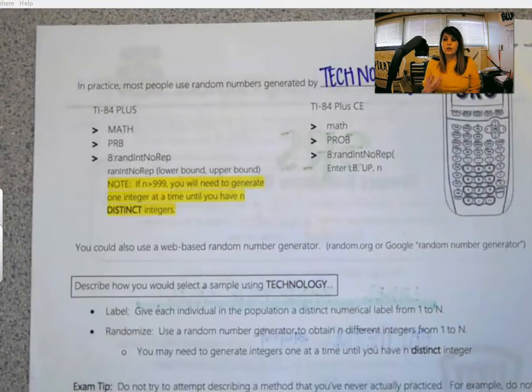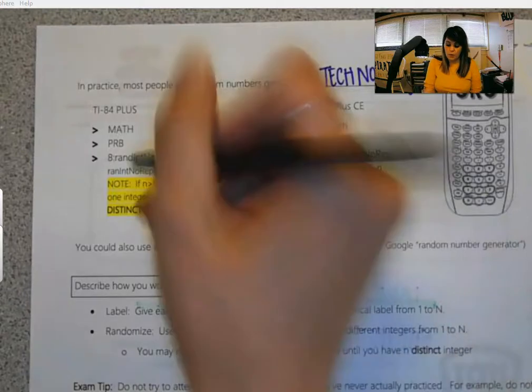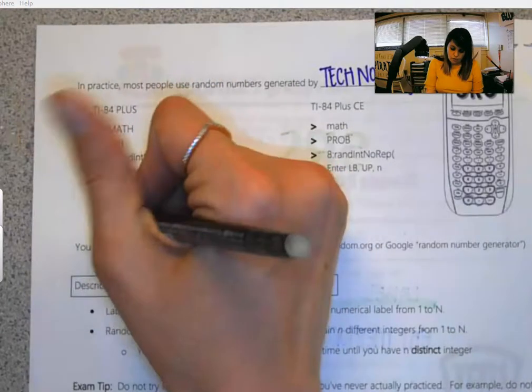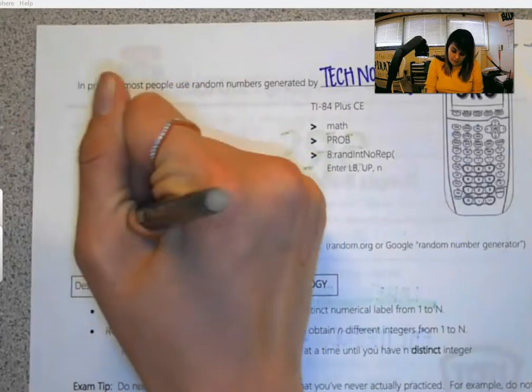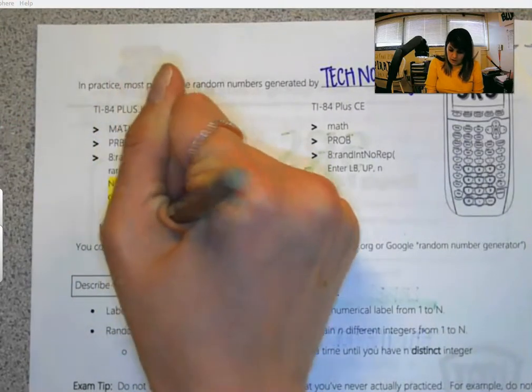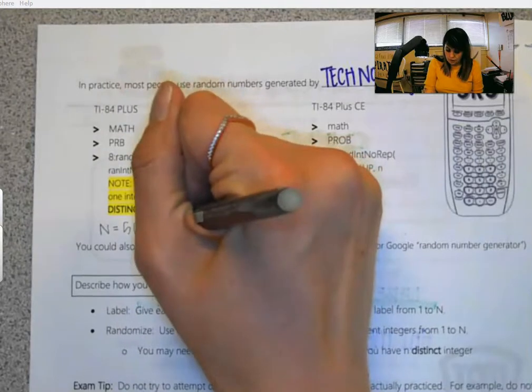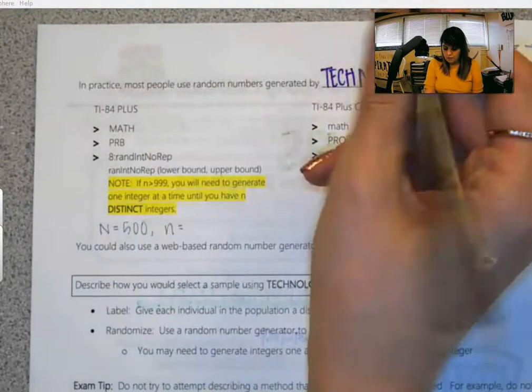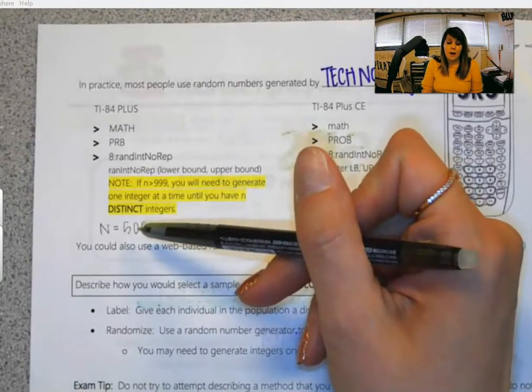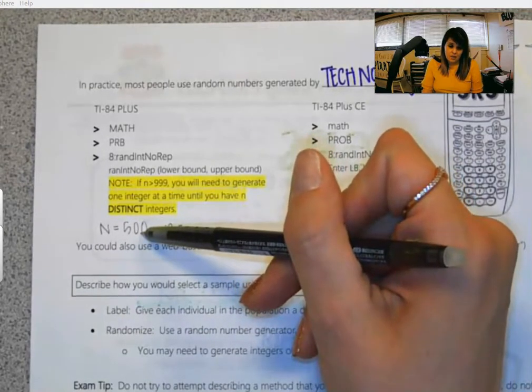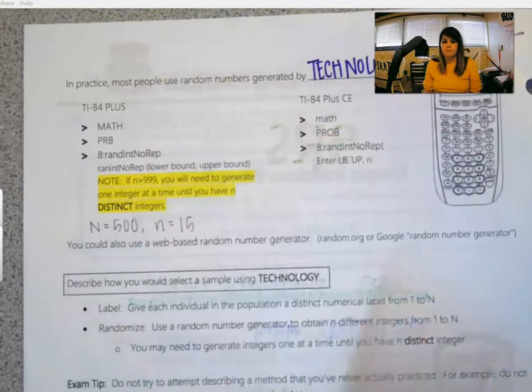So in order to generate a sample, let's say that N is 500. Our population has 500 things in it, and we want a sample of size 15.